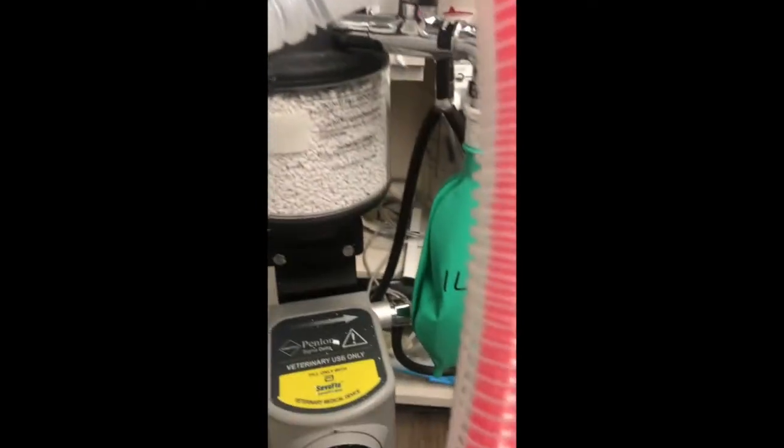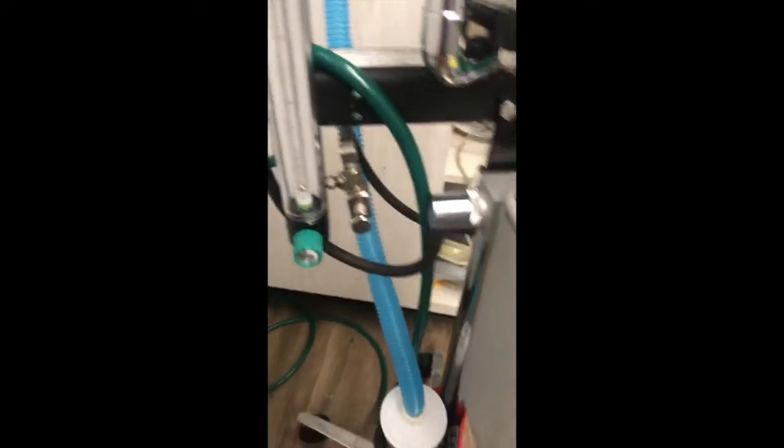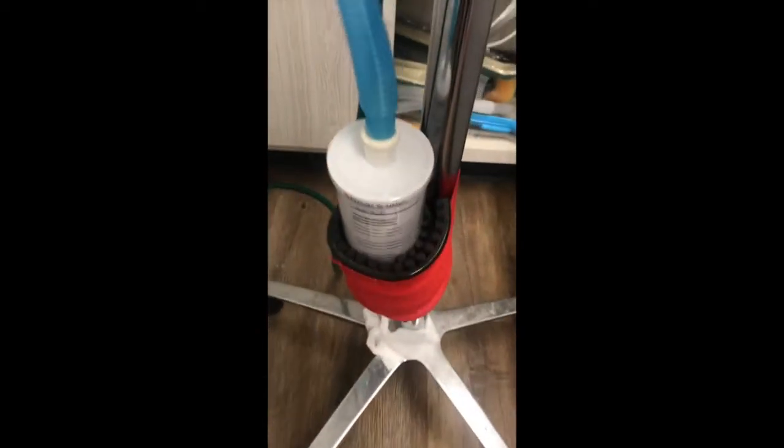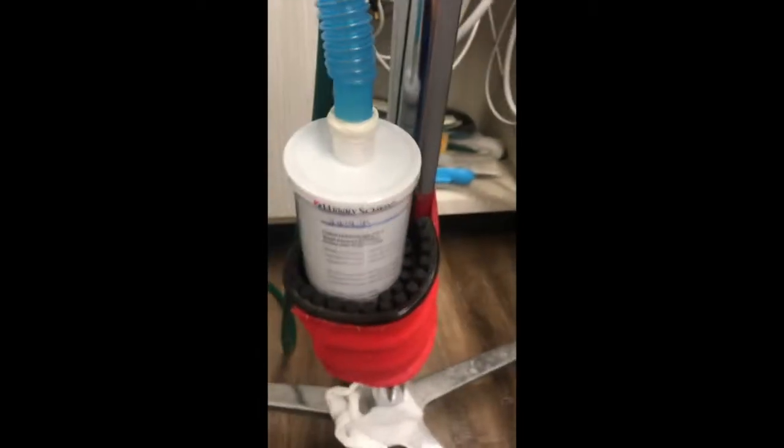So after going through all of that, all of our excess gas, the waste gases, go down to our scavenger, which is the F-air canister. So you just want to weigh that every day, and once it gets over 50 grams of weight gain, you need to replace that because it is overloaded on waste gas at that point.